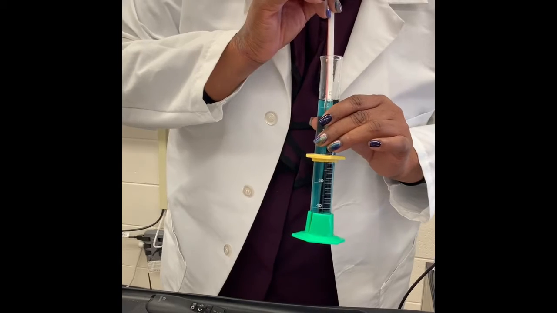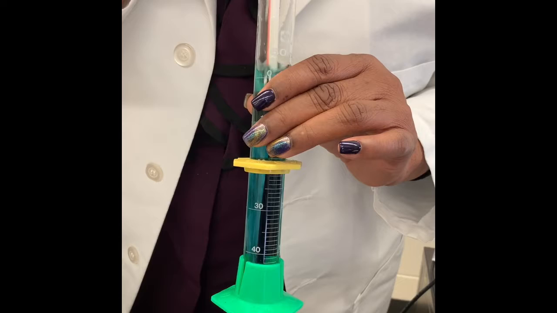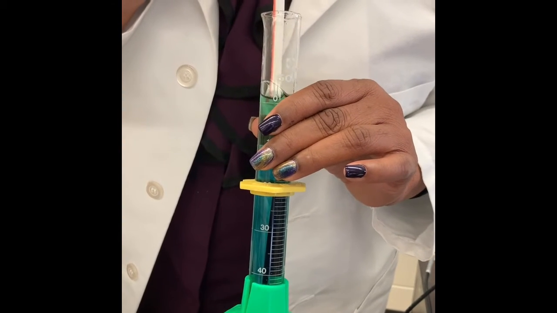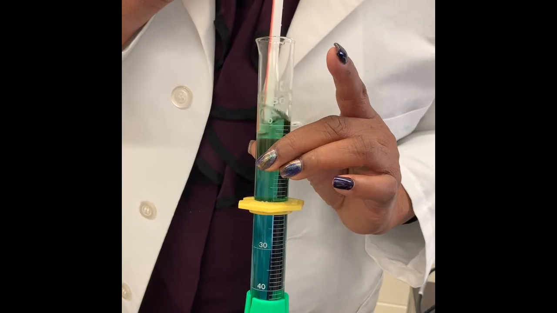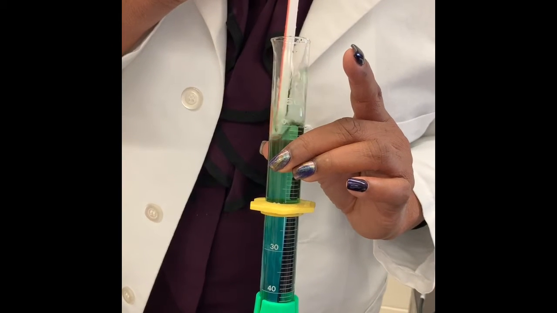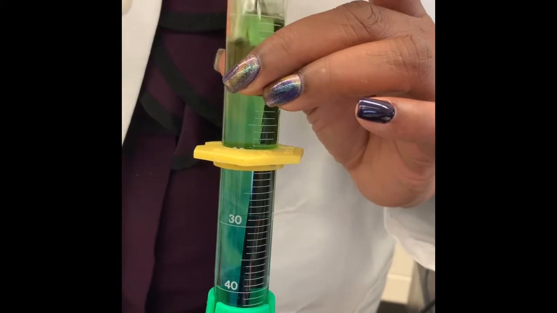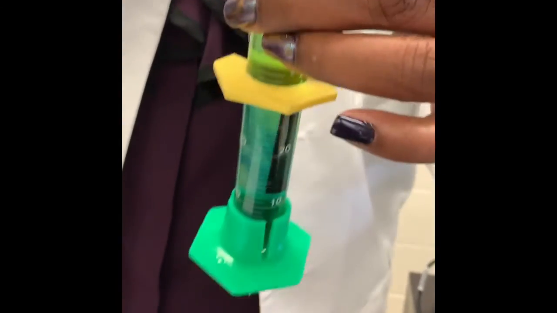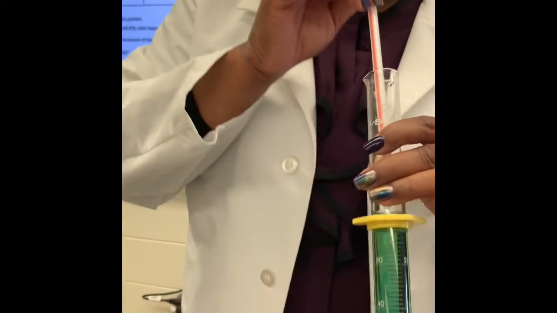Ooh, guess I shouldn't blow so hard. Ooh, let's pour some of this out. It's a lot. Well, we do see some color change a little bit. All right, now let's try.